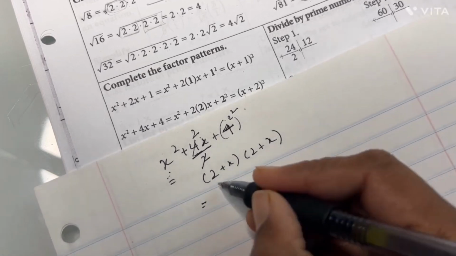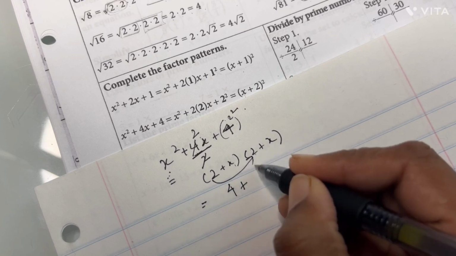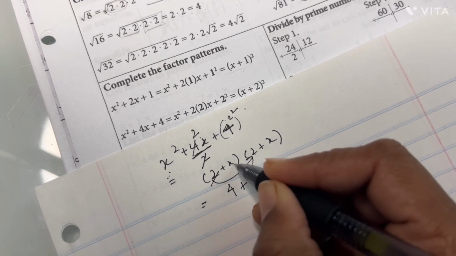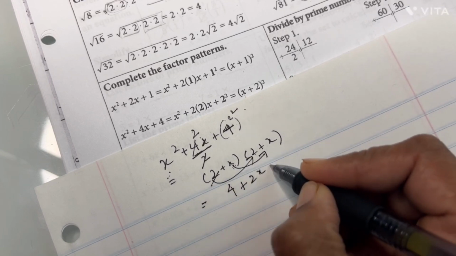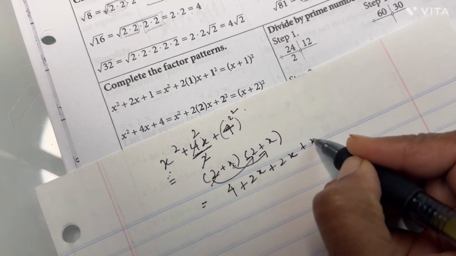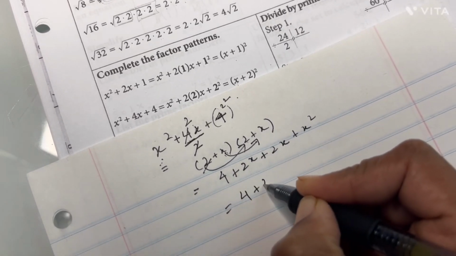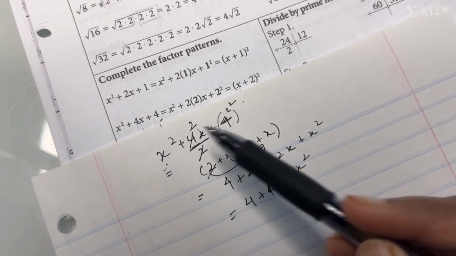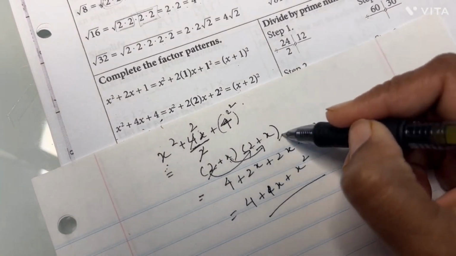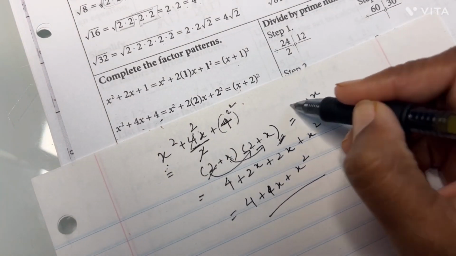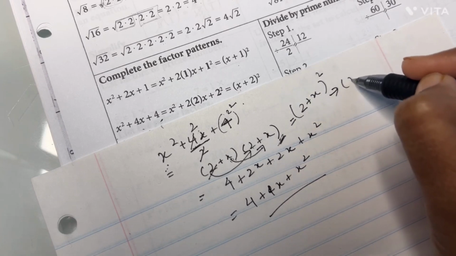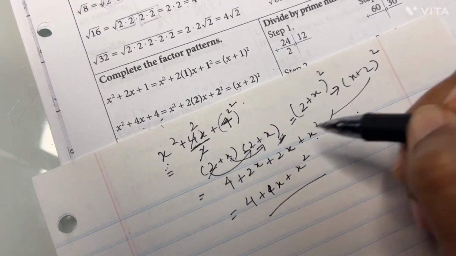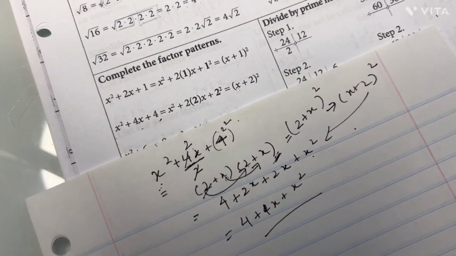So let's see if we get that. So 2 times 2 is 4, plus 2 times x is 2x, plus now we're done with this. Now we're going to multiply this with both these terms. X times 2 is 2x, x times x is x squared. So do I have 4 plus 4x plus x squared? 4 plus 4x plus x squared, right? So I can confidently say that these two are my terms, or I can say 2 plus x the whole squared, or you can also say that as x plus 2 the whole squared. Okay, it'll give you the same result. It'll just give you x squared first, and then 4x, and then 4. Okay, I hope that makes sense.